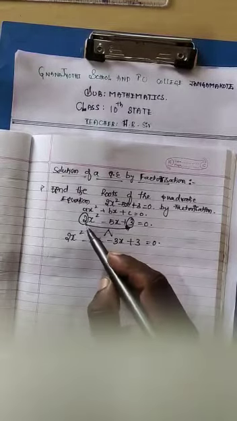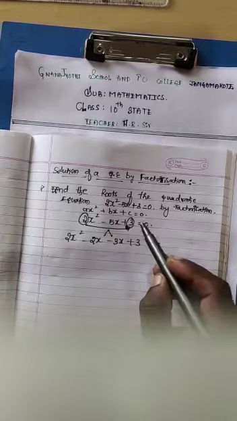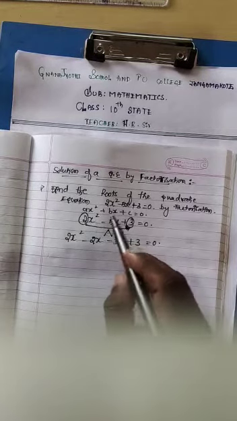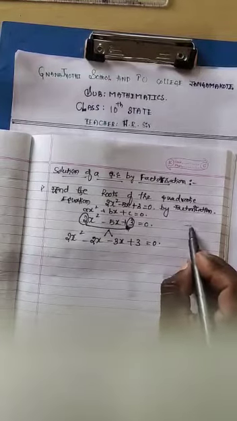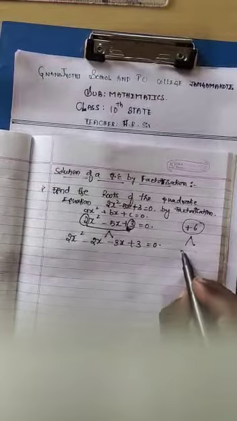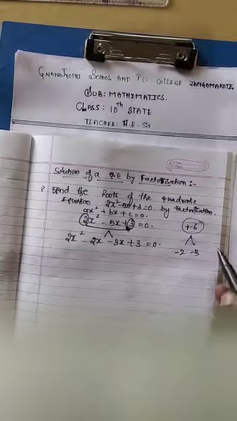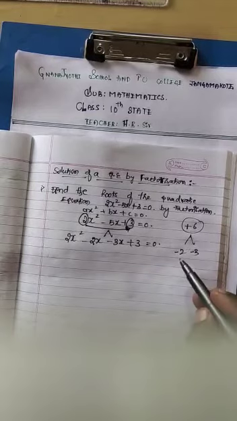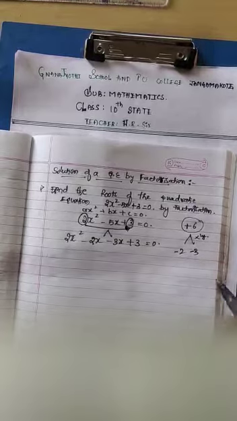Here the coefficient of x square is 2 and the constant term is 3. So when we multiply these two we get plus into plus, plus, 2 threes are 6. So the factors of 6: this is minus and minus, minus into minus plus, so 2 threes are 6. When we multiply these two we get plus 6.